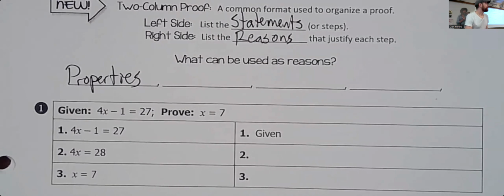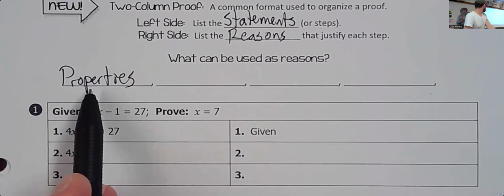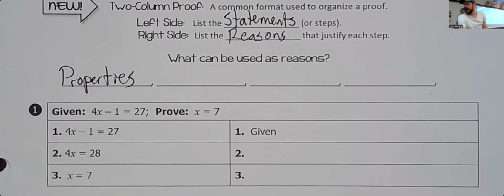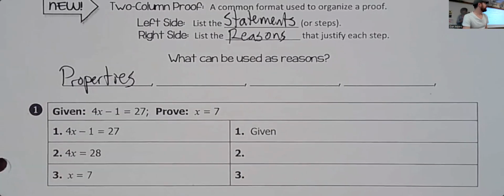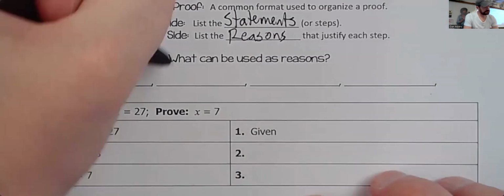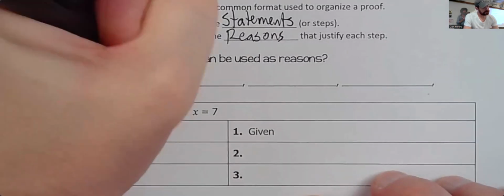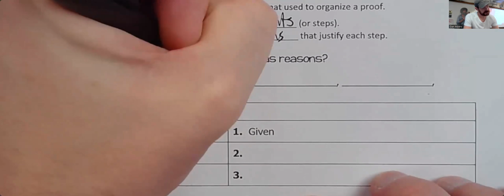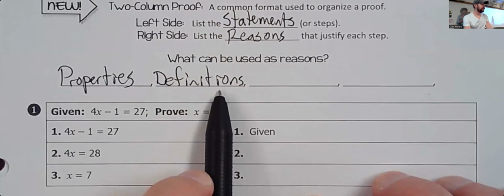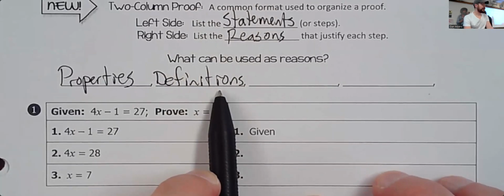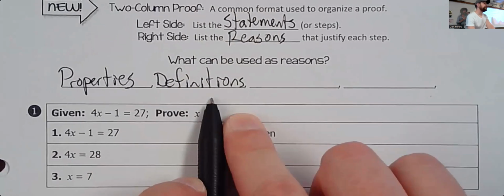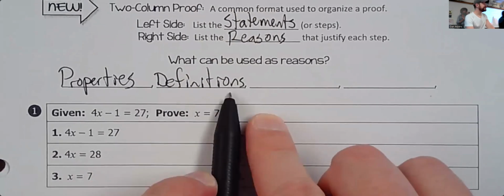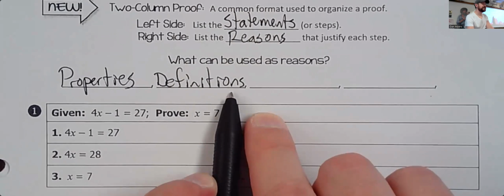You'll be fine. Okay. So we got our properties. That's one thing we're going to be using today. Another thing that we can use are definitions. We have an entire dictionary of terms for Unit 1. A lot of those things will be reasons as to why we do things.